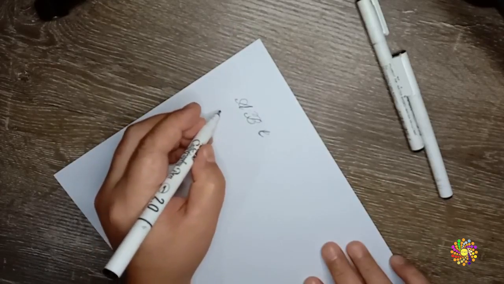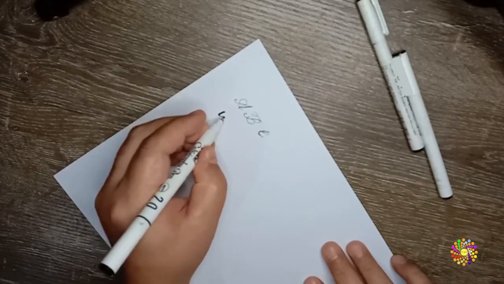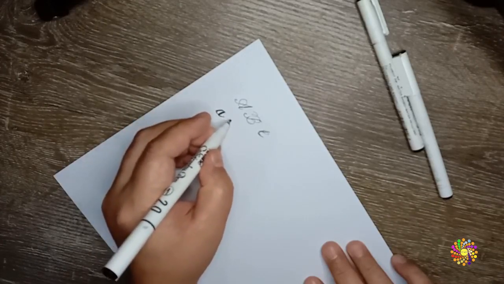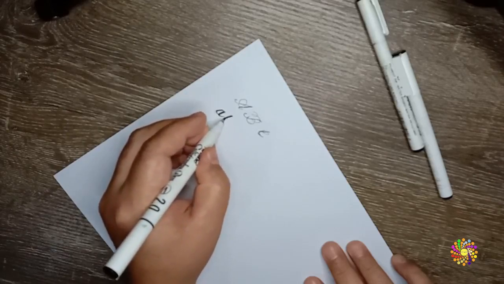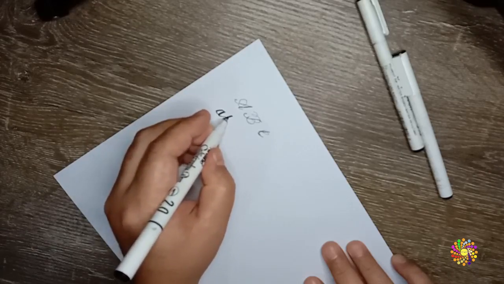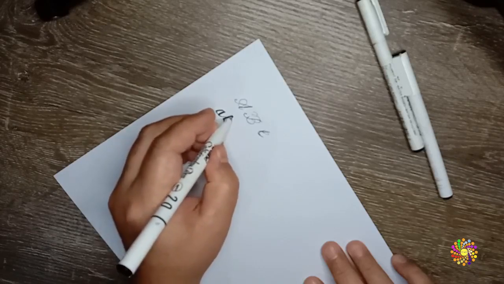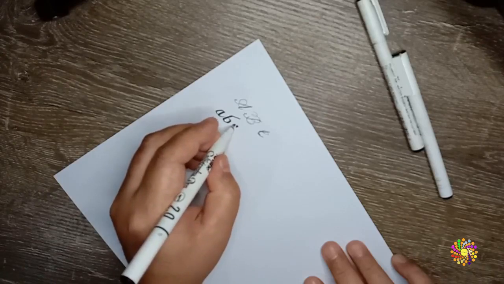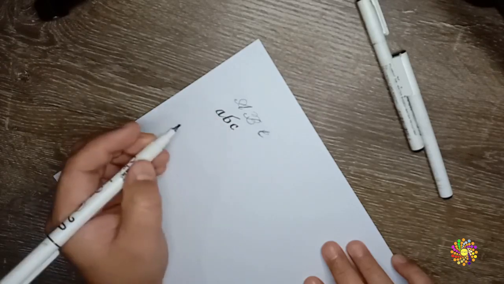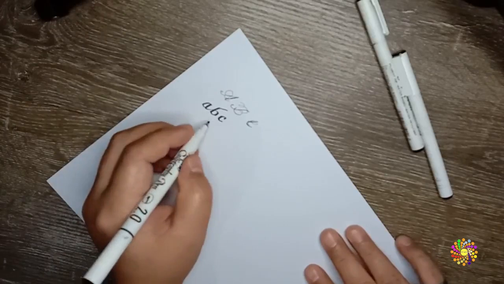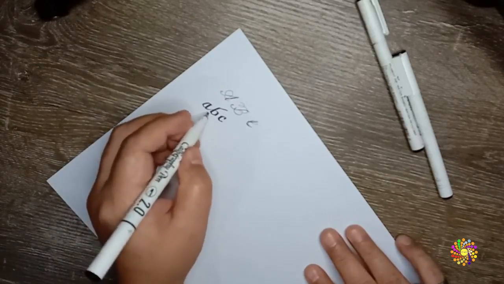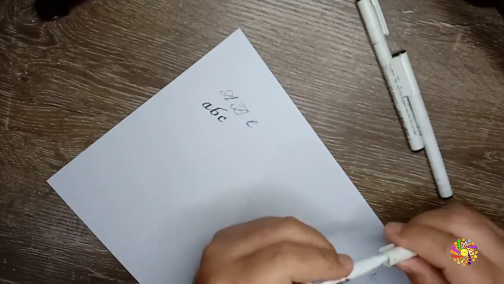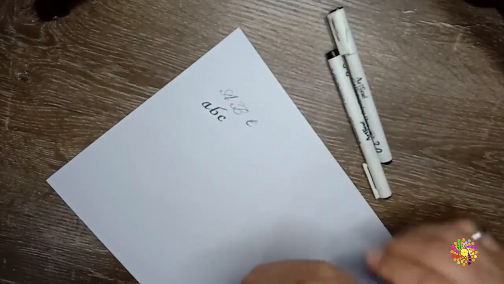We do A this way, and then if you guys want to do B, for example, we can do B here, and we do this way, and this part is going to come a little bit like that. A, B, C, for example. Because I don't have a line, I need to put a line here so I'm not going to go up and down.